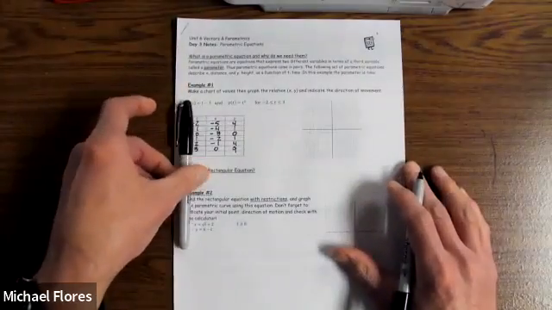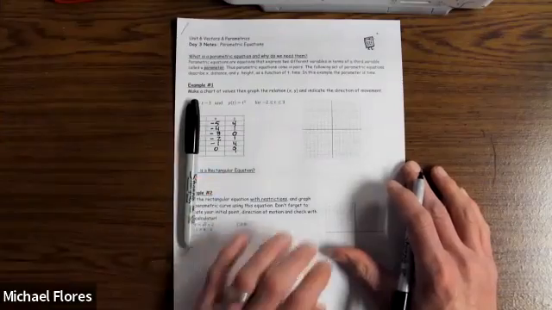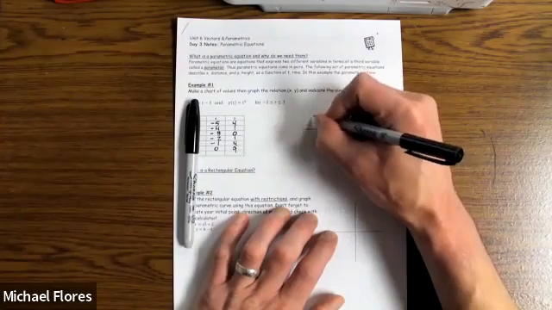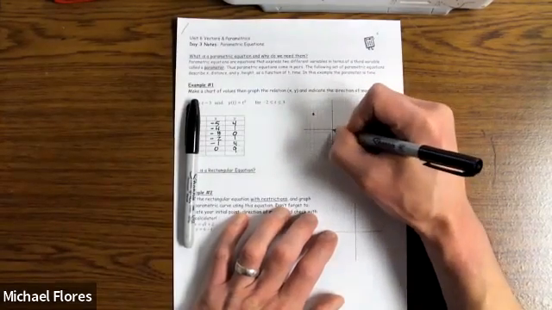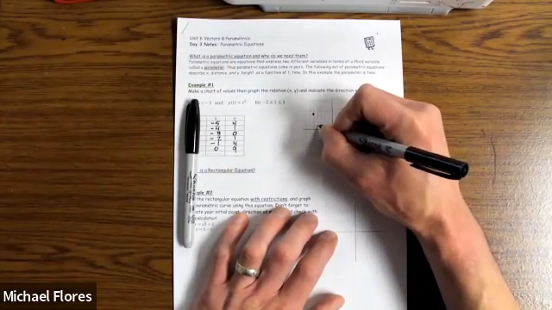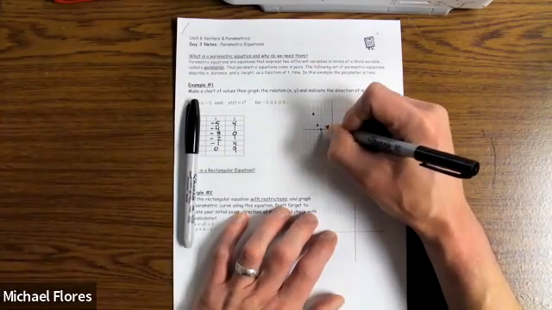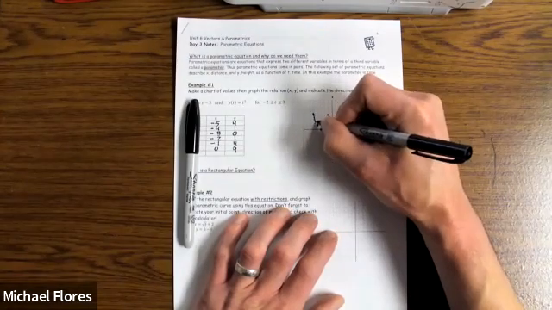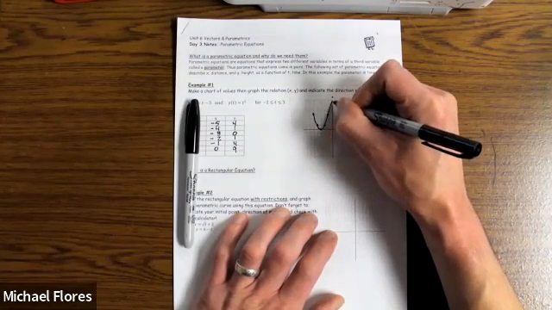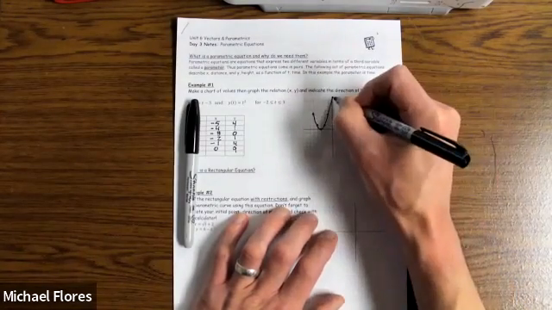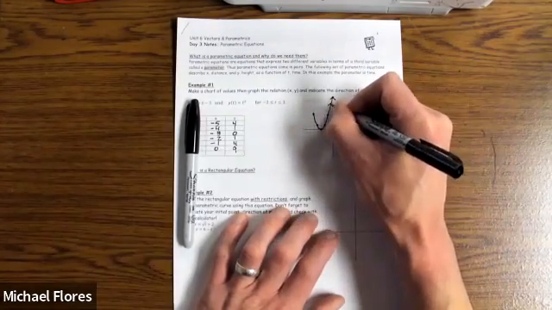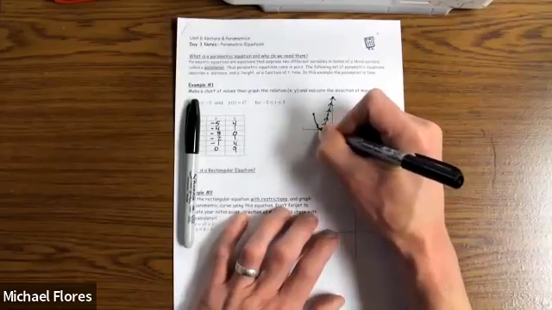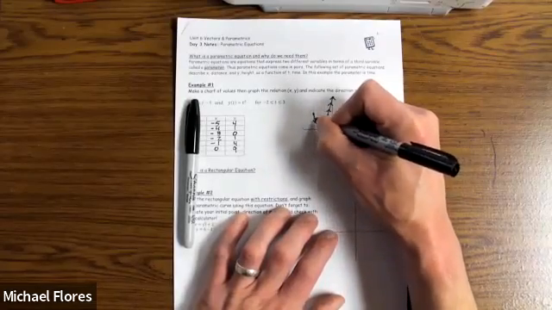Now we only need to plot x and y. So I'm going to do that now. We need to indicate the direction of movement. So we're going to draw continuous arrows showing us which way this graph is going.